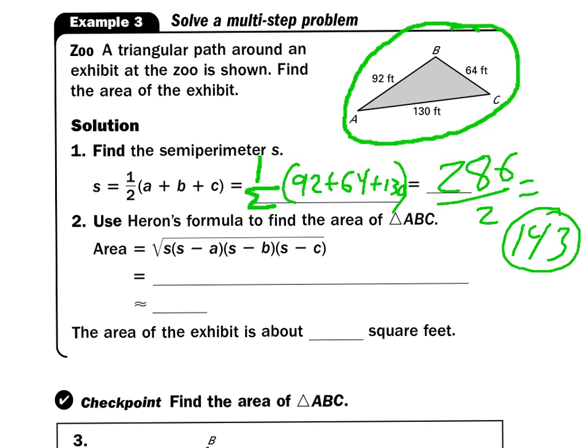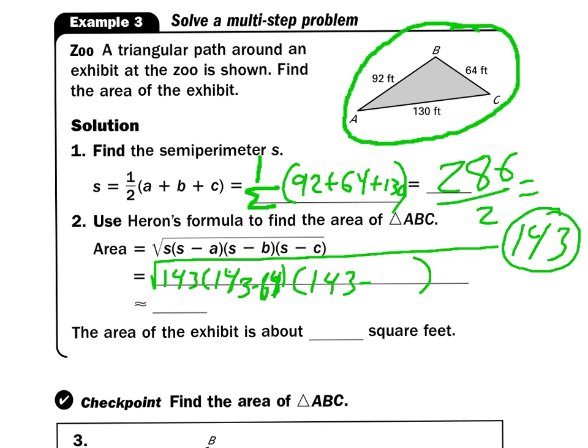So to find the area, we're going to do 143 times 143 minus A, 64. Now you don't have to follow that order, by the way. Okay, and then times 143 minus B, 130, and then 143 minus little c, which is 92.